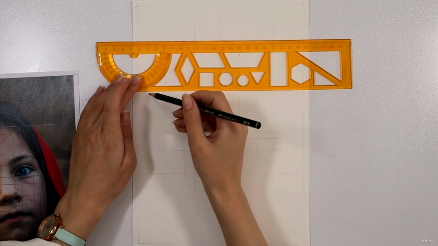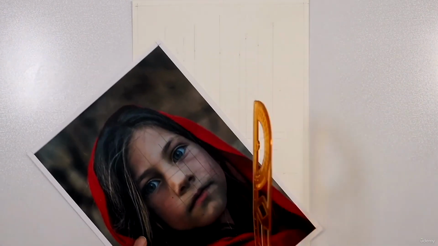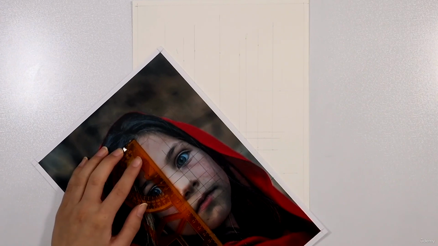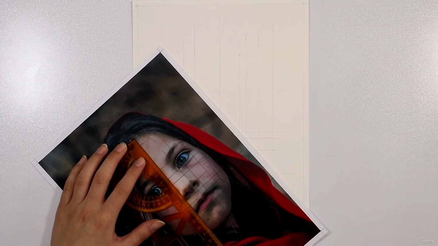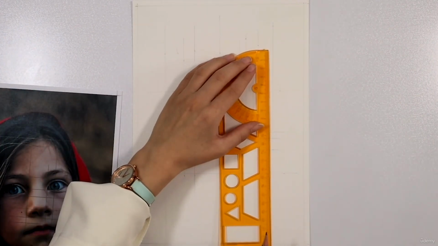I continue to create my horizontal lines. Make sure your lines are nice and straight. If you have any questions along the way, please feel free to send them to me. I'm usually online. I'm more than happy to give you some feedback and answer your questions. Just take your time.